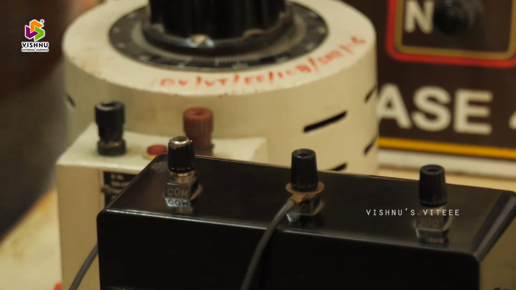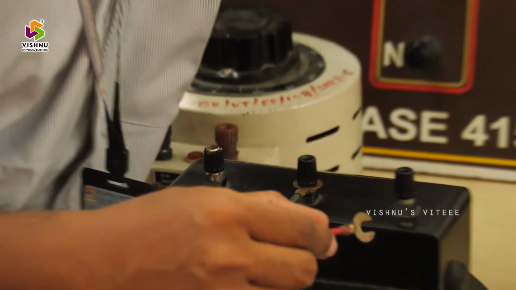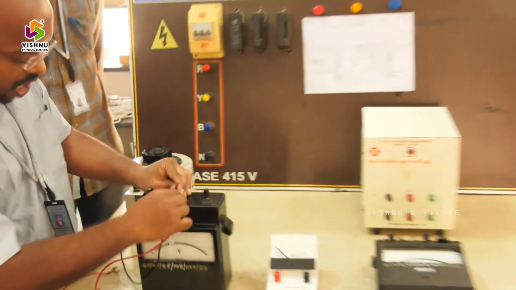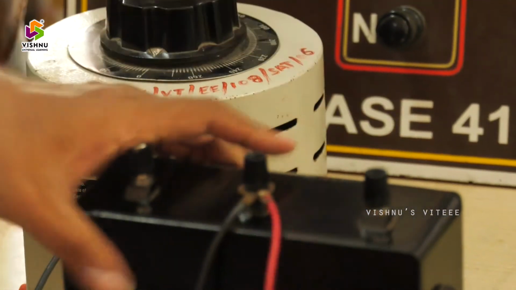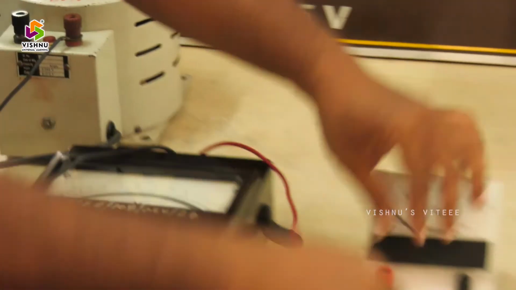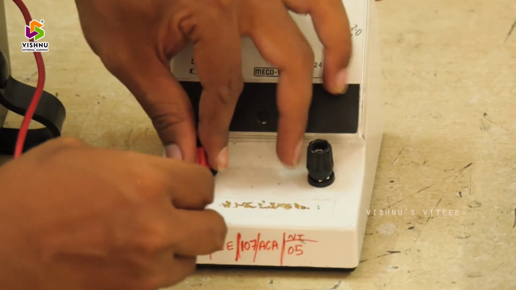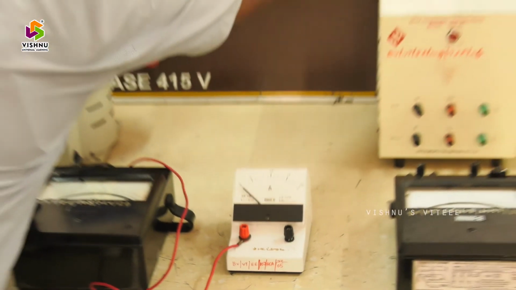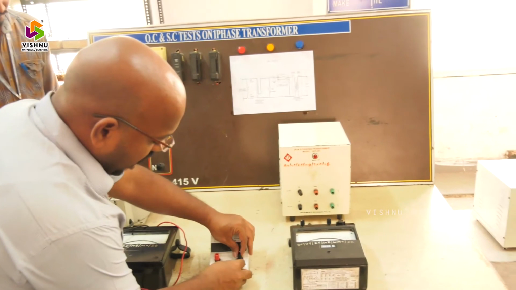The continuation from the voltmeter goes to the next component, the ammeter. The voltmeter continuation is connected to the ammeter. This is the ammeter, its primary terminal is connected here, and the next continuation is from the ammeter to the wattmeter.